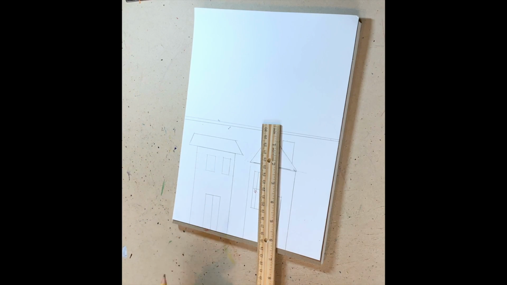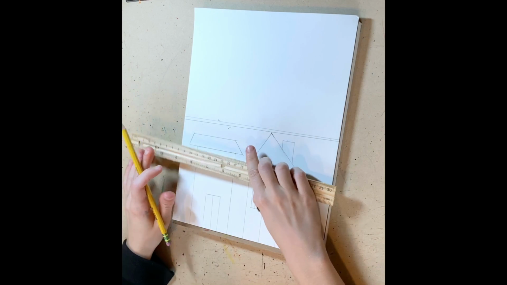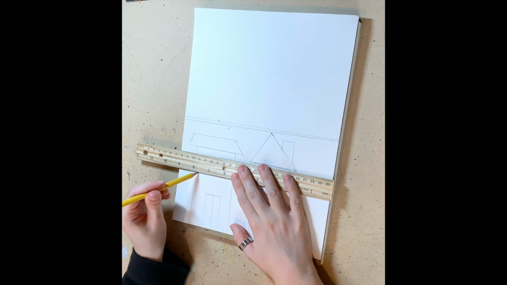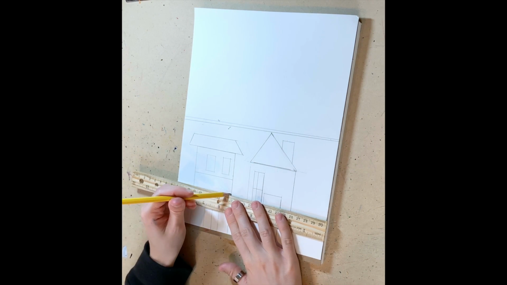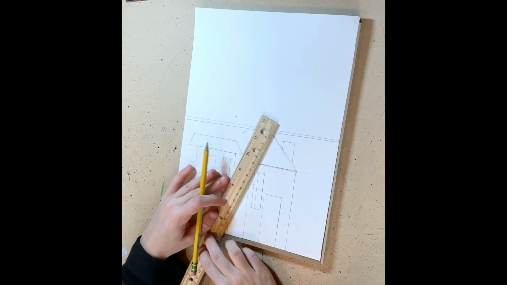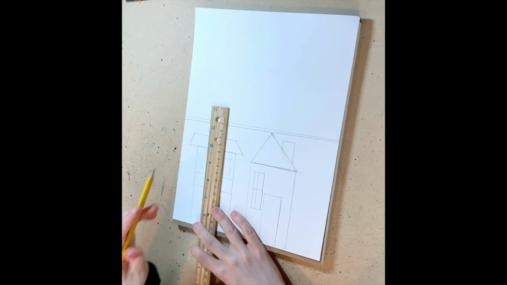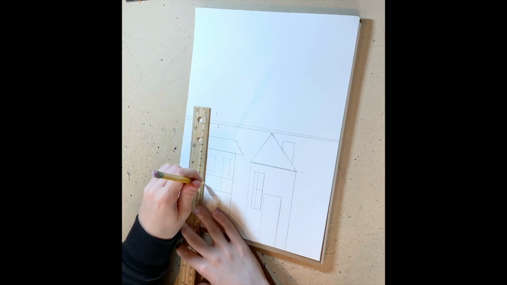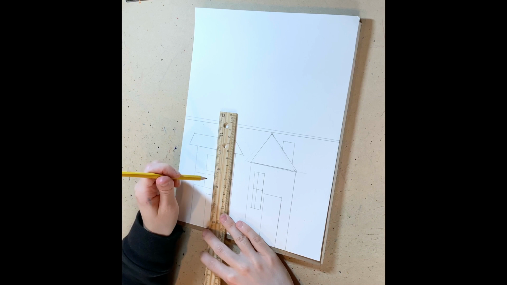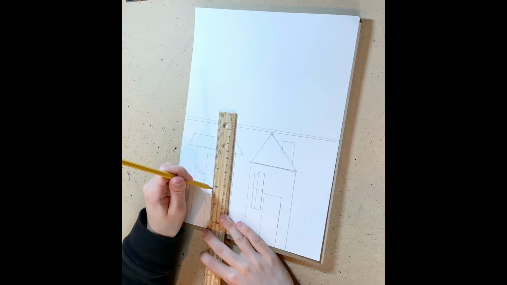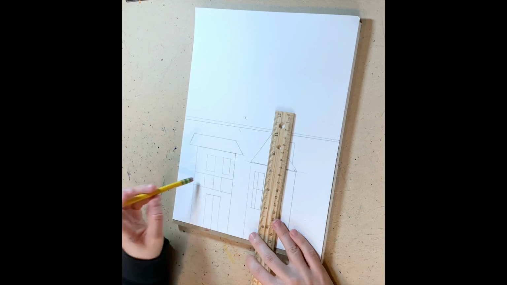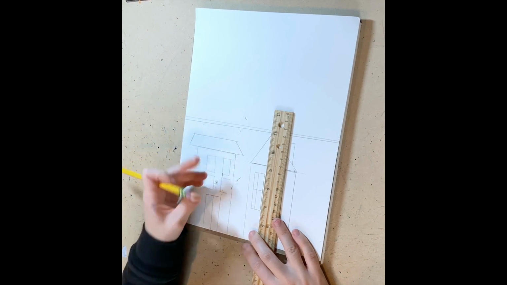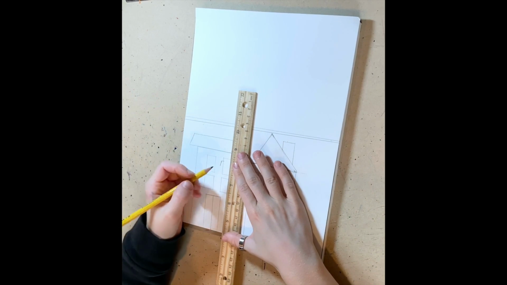So that's 2. And another 2 lines. So for mine, I'm making 4 windows. You can make 2 or you can make 3. I'm making 2 windows for each panel, which equals 4 altogether. So I'm making 4 windows for the first house.